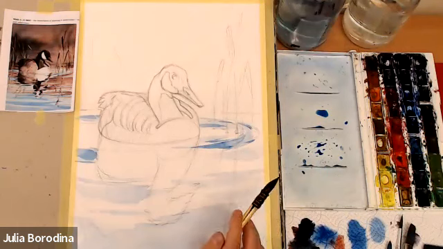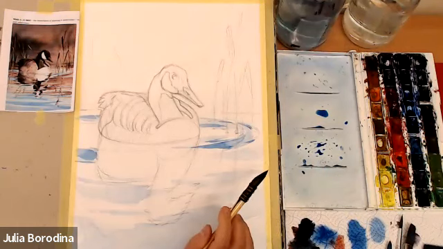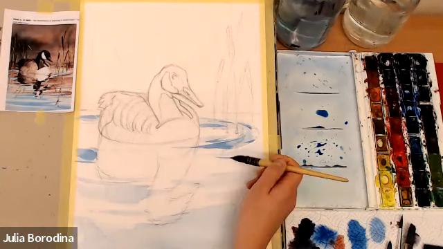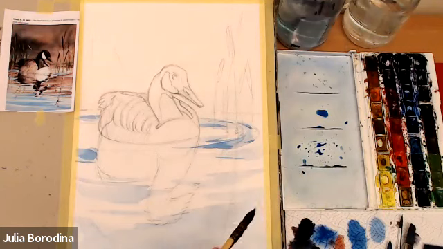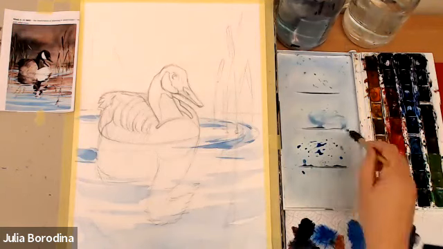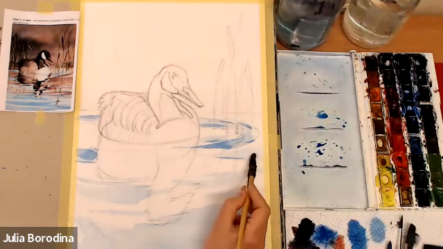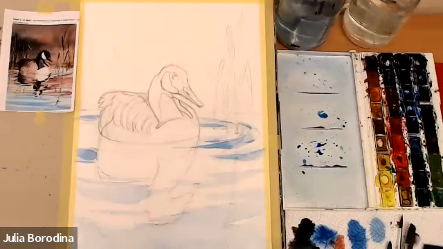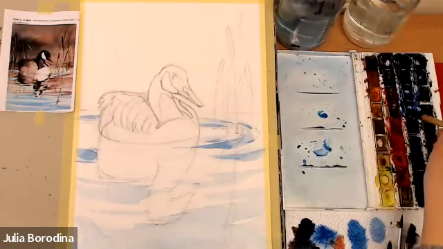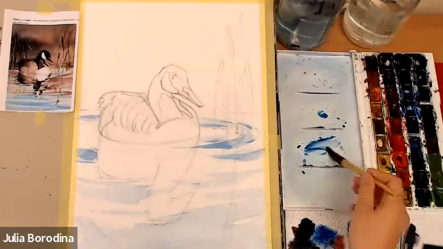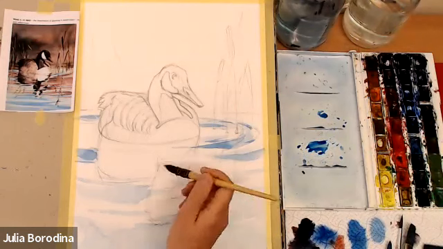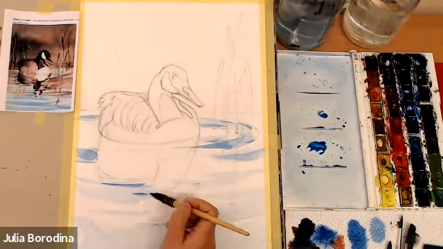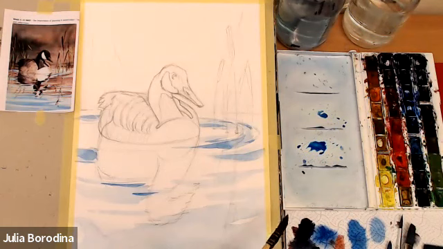If in doubt, stop, let it dry. We'll work with other colors on top and things might get improved. So don't try to scribble colors or wash them away. We want that transparency of the water present. And the lower down I'm going in the water, I'm going to introduce slightly more blue. We're going to try to vary the volume of it.